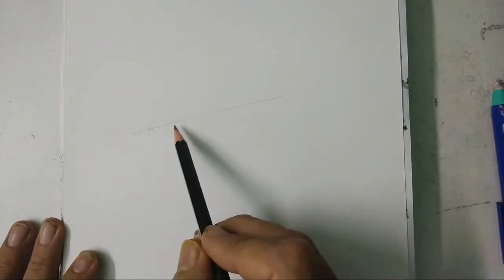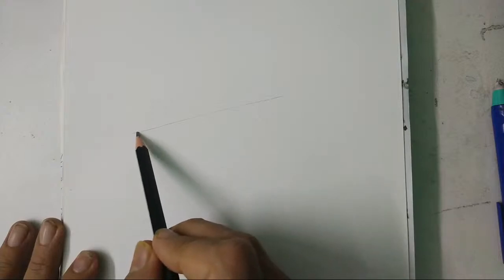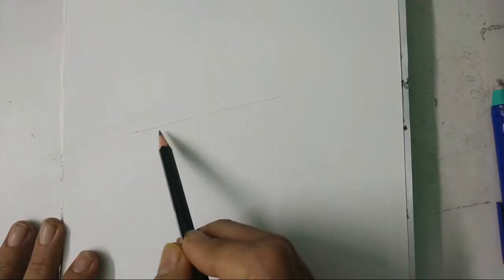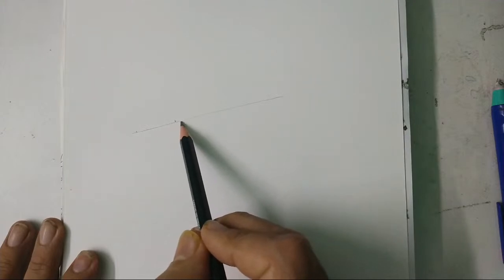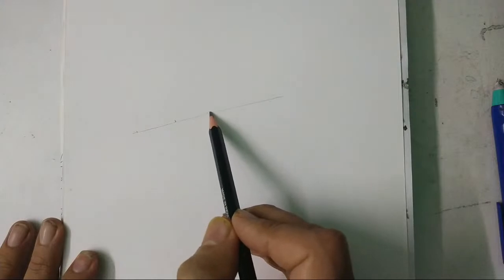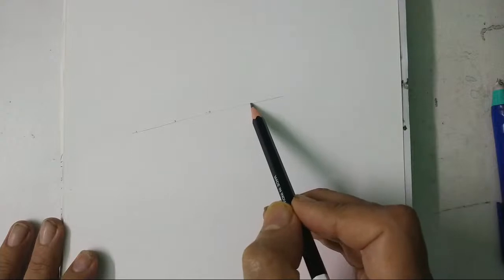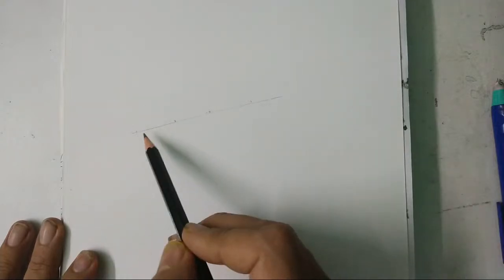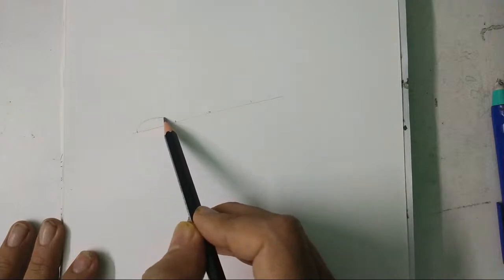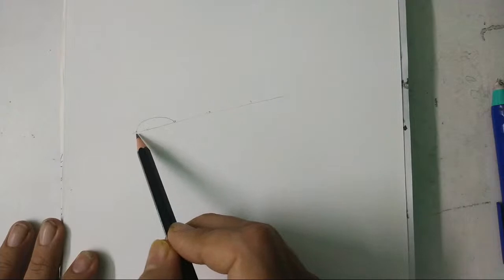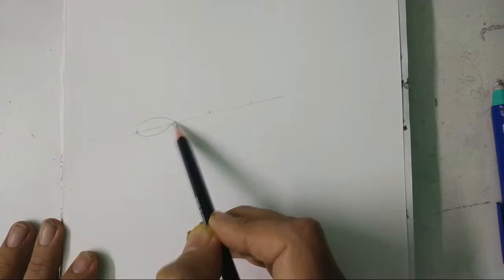And now I mark the position of the eyes. First I will mark the length, the size of the eye which I want, then the gap in between the eyes. Since the eyes are placed in a slant, there is a slight change in the angle. Now I am making the angle of the eye. So you have to observe the eyes carefully, and then when you make it, you can rub out the line.